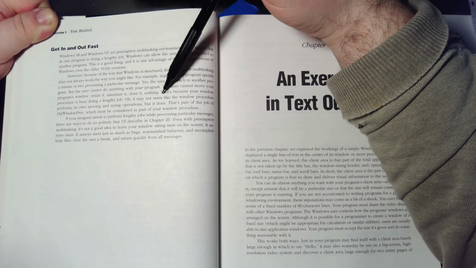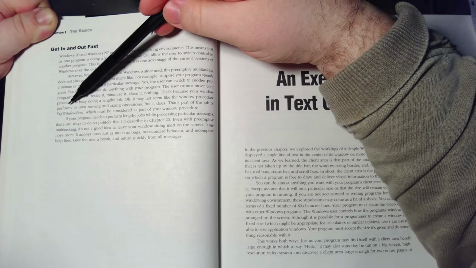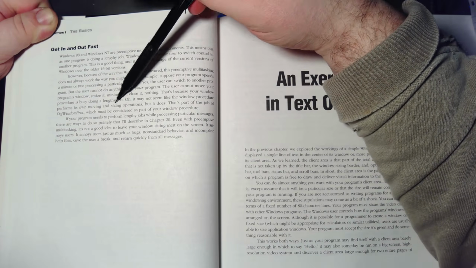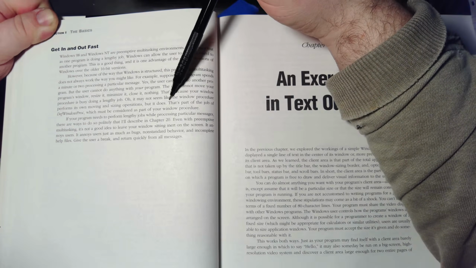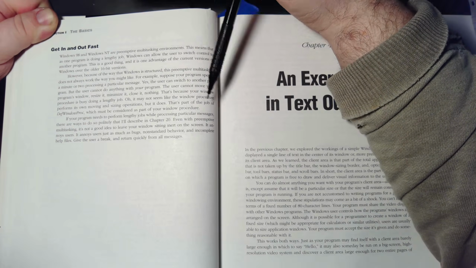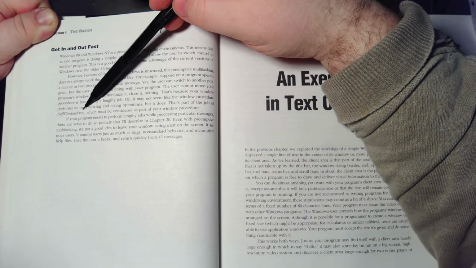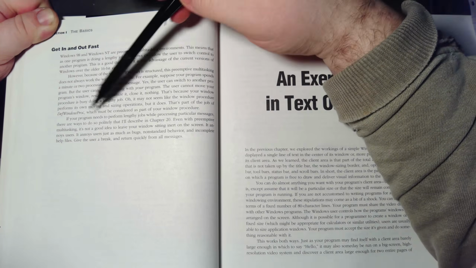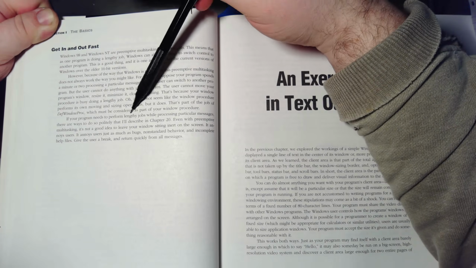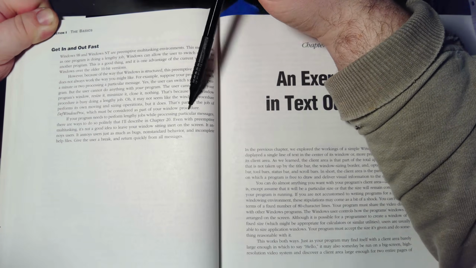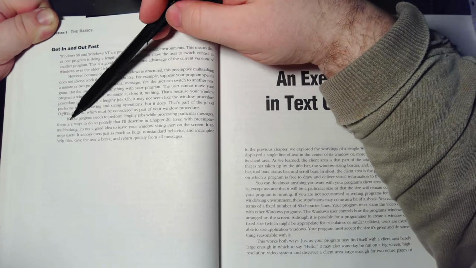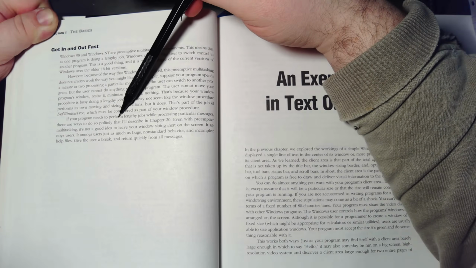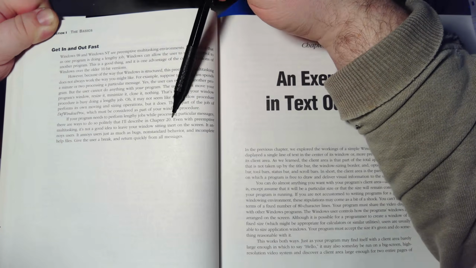Oh, it may not seem like the window procedure performs its own moving and sizing operations, but it does. That's part of the job of the default window procedure, which must be considered as part of your window procedure. If your program needs to perform lengthy jobs while processing particular messages, there are ways to do so politely, and I'll discuss them in Chapter 20.